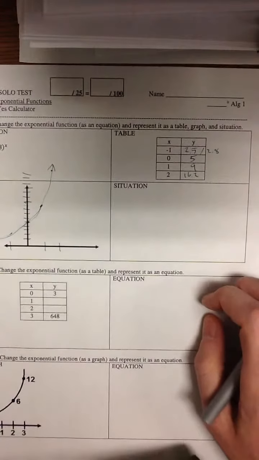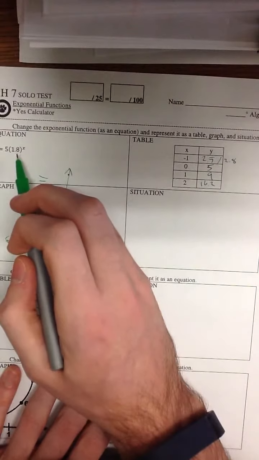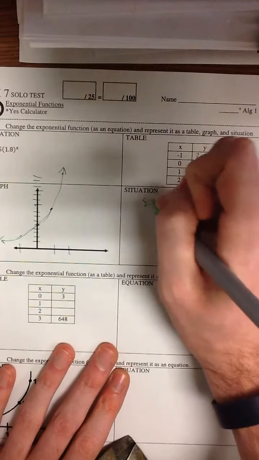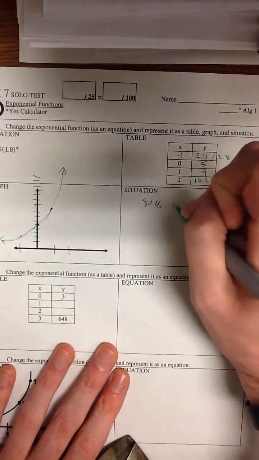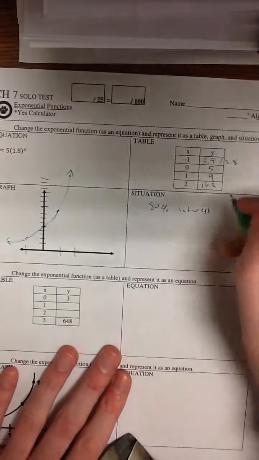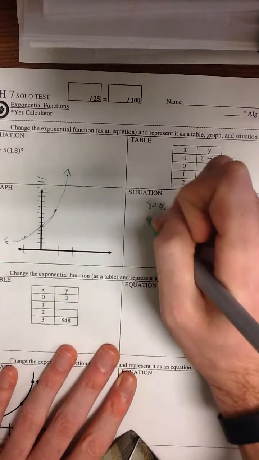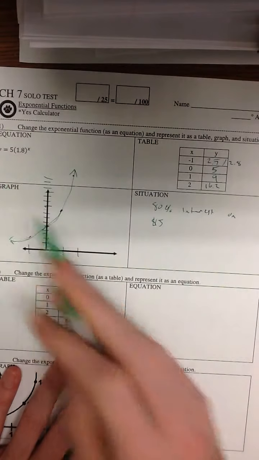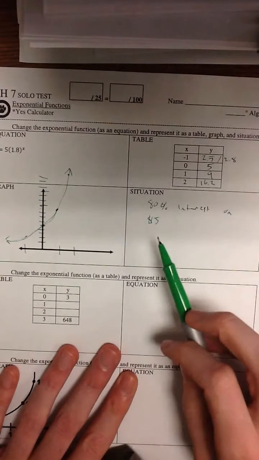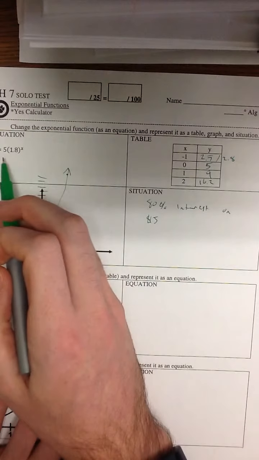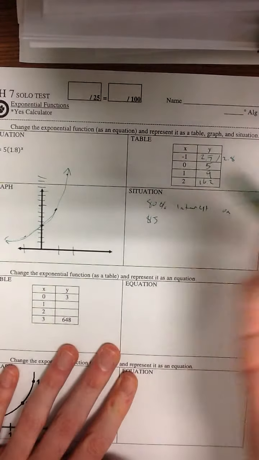For the situation, usually we've done these decimal multipliers as just interest. So you could say that it's an 80% interest on a $5 savings account. Now some people turned it into like $5,000. Some people came up with some pretty crazy situations, which are pretty fun. Somebody came up with like a sewing machine that cost $5, and then you're making so much money making clothes.